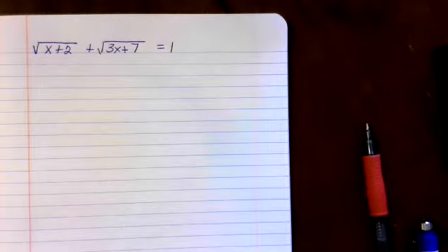Let's look at this example. This example is different from the examples prior because it has 2 radicals. So this is almost a 2-stage problem. It's like you have to solve this problem twice.